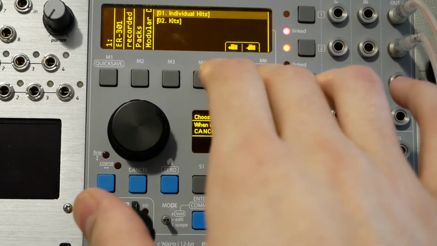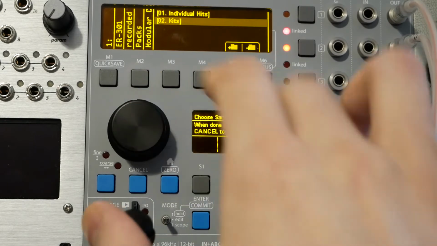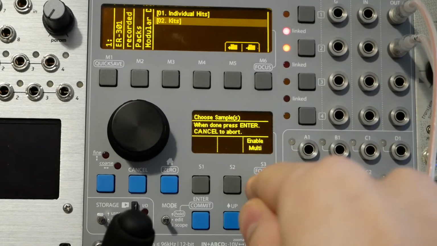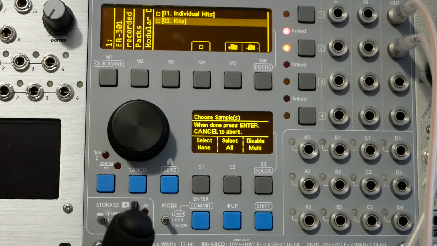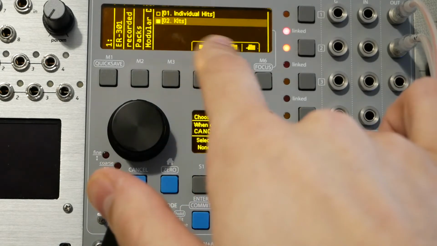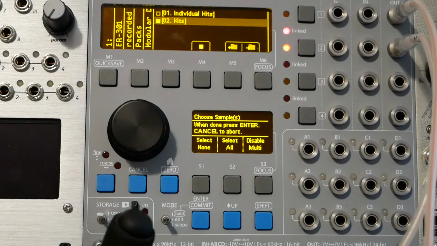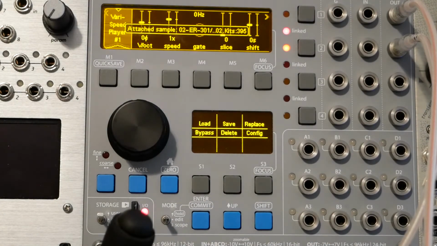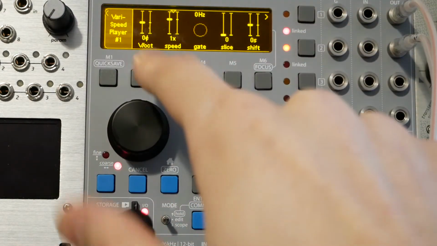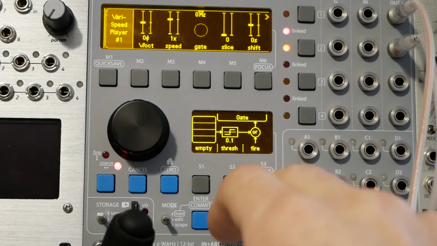I'm just gonna grab some random thing. So you want to hit enable multi, and that'll let you select a whole folder's worth of samples with one button press like this. So I've selected all these kits, which is probably like 300 individual drum hits, and then you press enter to load them into RAM and also into this VariSpeed player unit itself. So now we should hear a sound when we fire the gate.